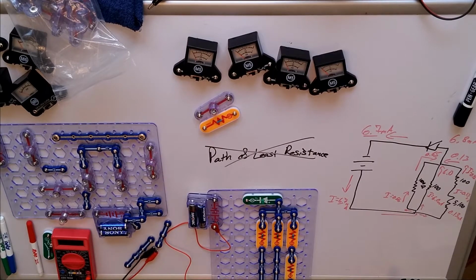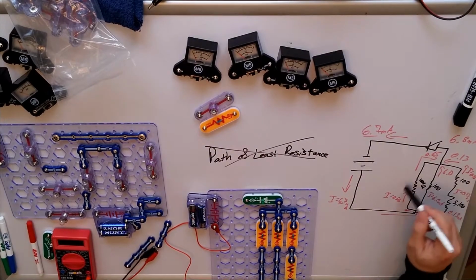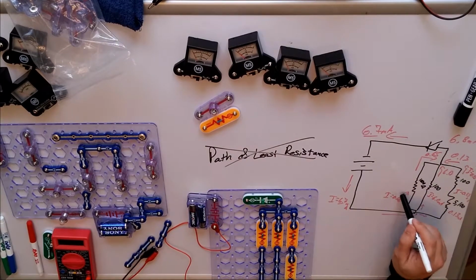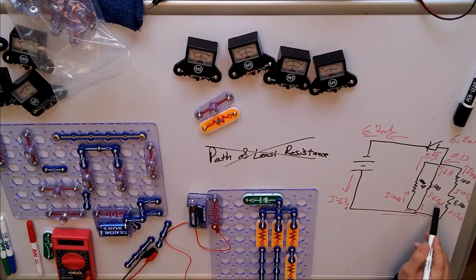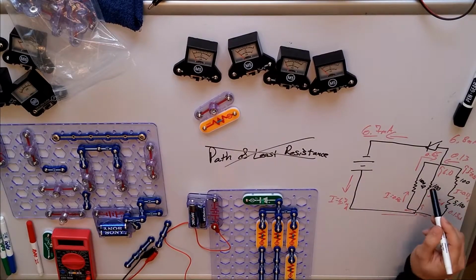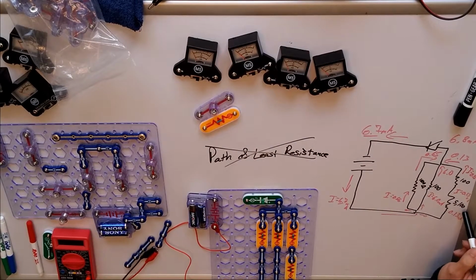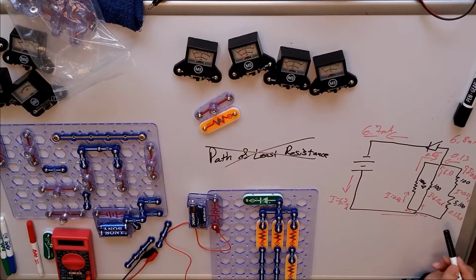They'll actually balance themselves out. This one is 10 times harder to get through, so it gets 1/10 the current. This had about 6 milliamps. This has about 0.6 milliamps. 10 times easier, it gets 10 times the current. This is 60 times easier to get through than this. You take 6 milliamp and you divide it by 60, you're going to end up with about 0.1 milliamp.